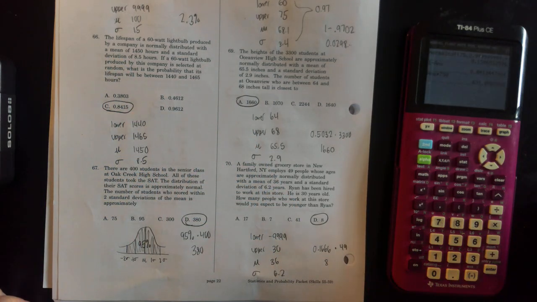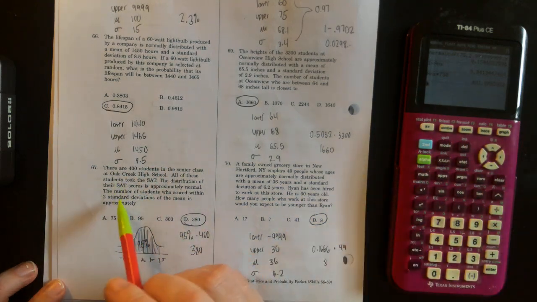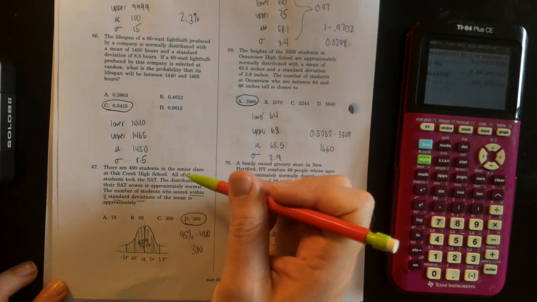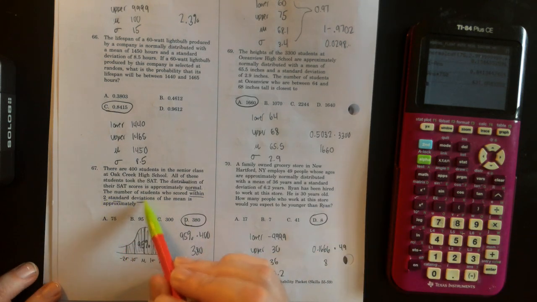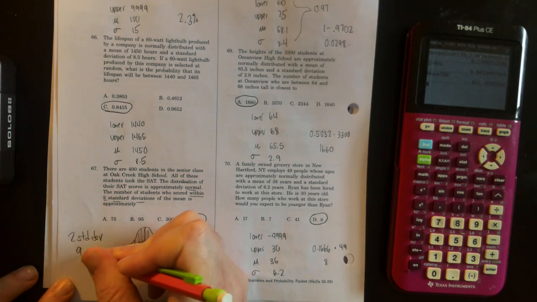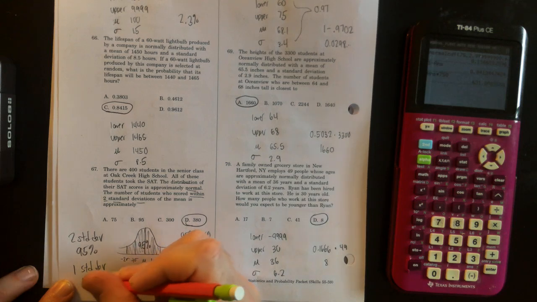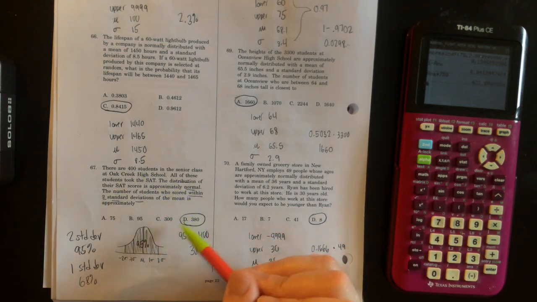67, there's 400 students in the senior class. All of these students took the SAT. The distribution of their SAT scores is approximately normal. The number of students who scored within 2 standard deviations of the mean, you could do normal CDF on this question, but you don't have to, because this is a fact you're just supposed to know. If you see within 2 standard deviations and you see normally distributed, all you have to say to yourself is that's 95%. And 1 standard deviation from the mean in either direction is 68%. These are the 2 numbers you really need to know. So we're just going to do 95% of 400 and get 380.